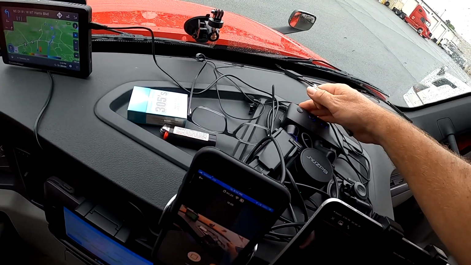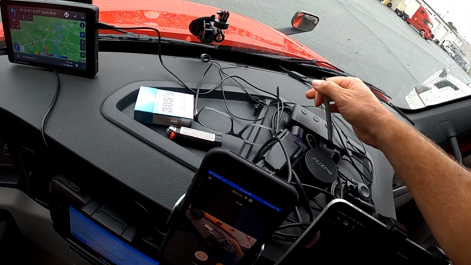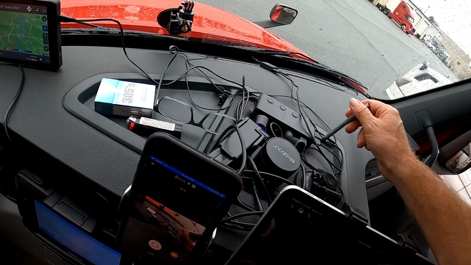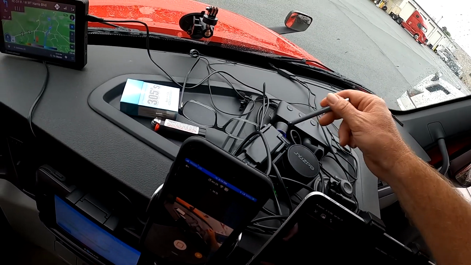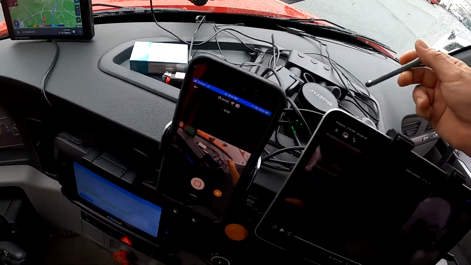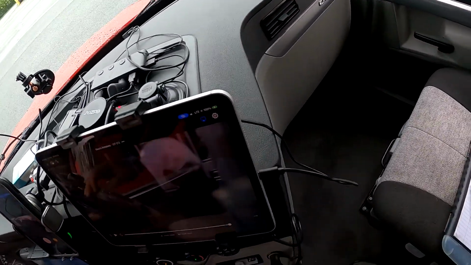But it's nice to have one of these because you can put in many different things. I have so much stuff going here, so many different USBs I got to plug in, navigation. So I have this junction box, I guess you call it. So it's good to have.